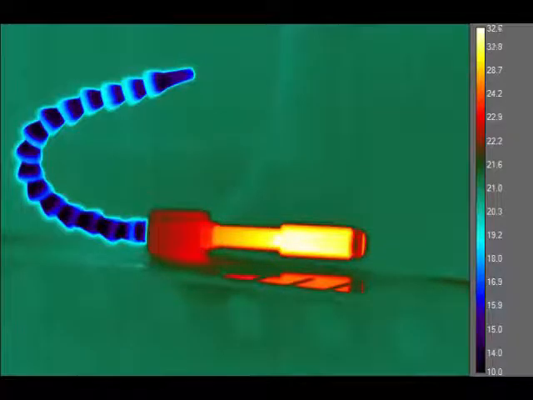So there it is, the vortex tube, a device that uses the energy in compressed air to generate a warm and a cold stream of air without any moving parts at all.